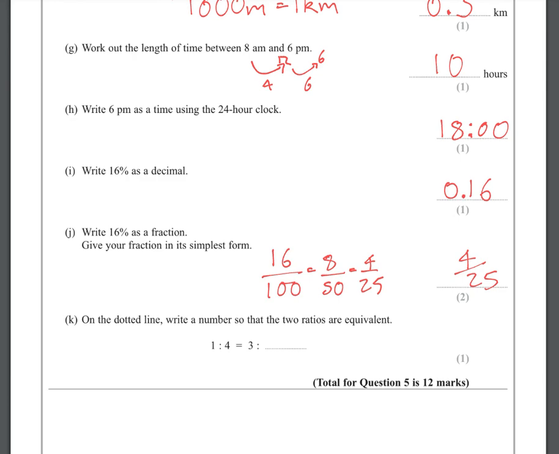Okay, so on the dotted line, write a number so the two ratios are equivalent. So 1 to 4, so it's 3 to, well, we're timesing them by 3, so we've got to times them both by 3, so that's going to be 4 to 12.